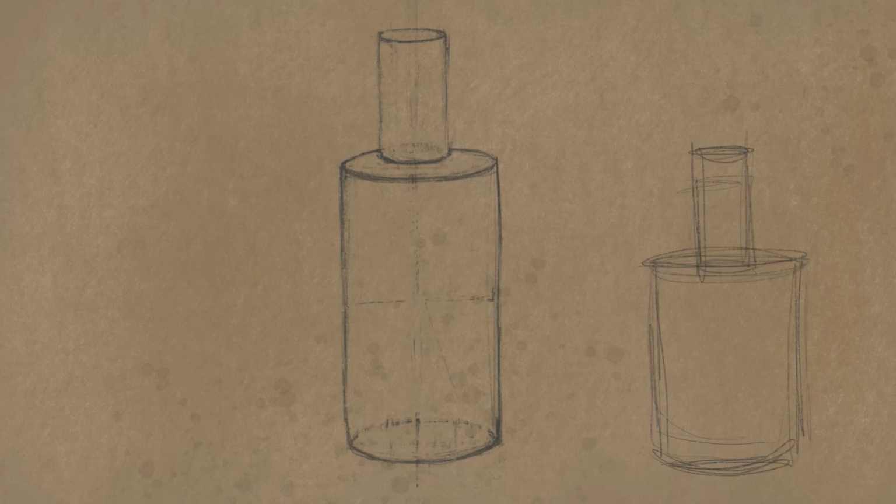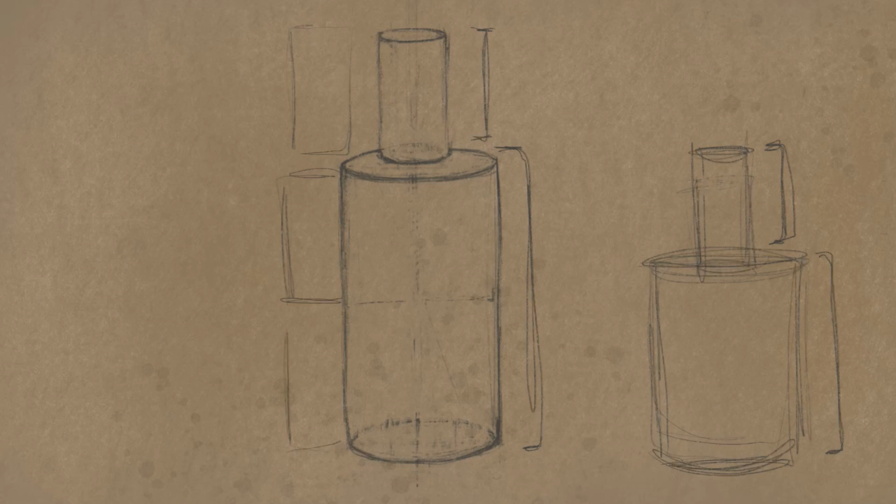Well, there is a very simple trick. You can just take a detail, which is the cap, and compare it to the body. In the wrong drawing, the proportions are off. In the correct one, they're right. So you can just take the cap and measure how many caps are in the main bottle. So it is just math. It's like a ratio. You can do that height-wise and width-wise.